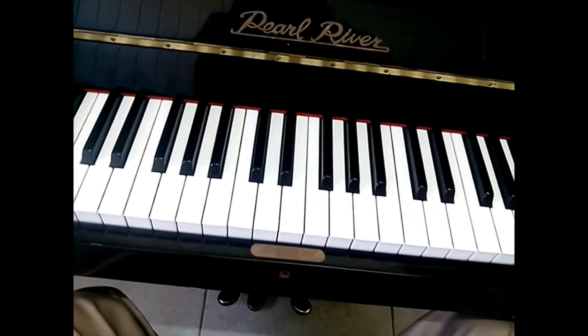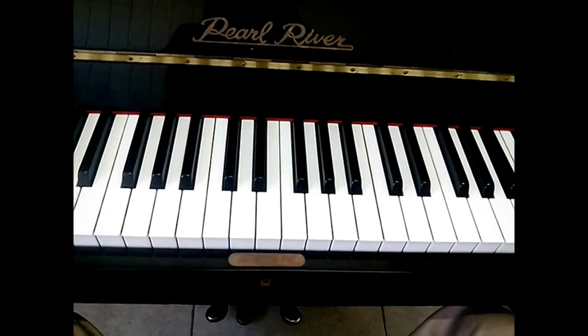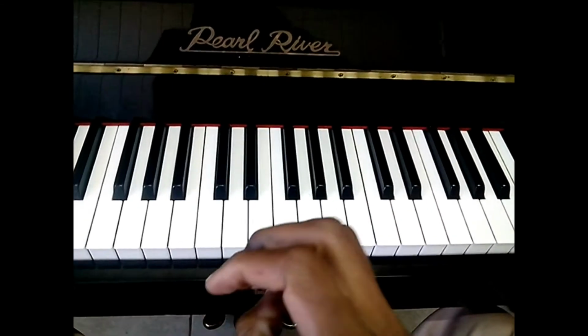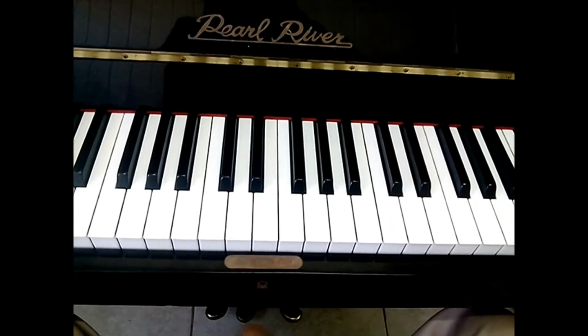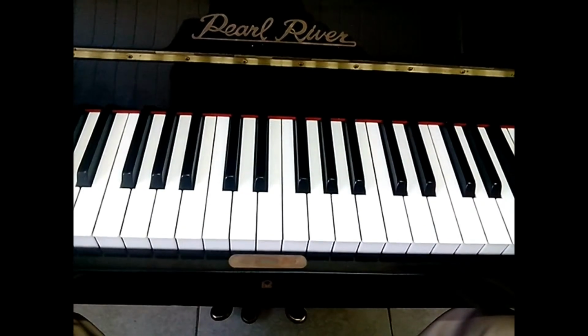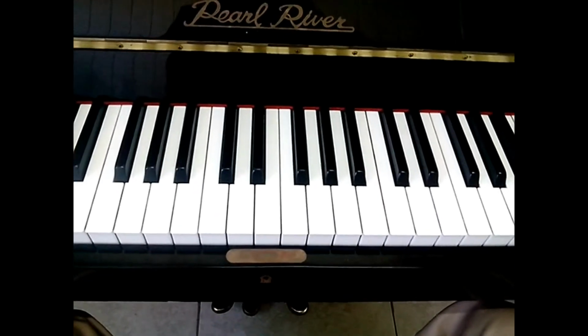So this is one way to get away from using the transpose button. It's just a matter of knowing how far you need to move in order to get whatever chord.